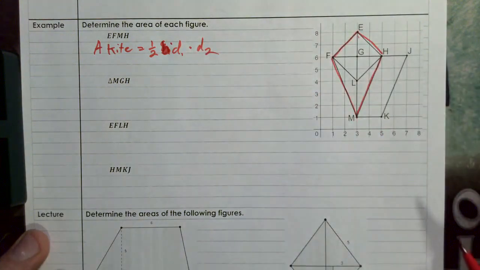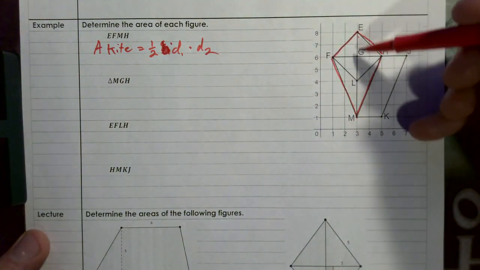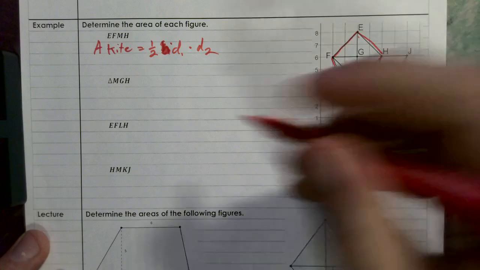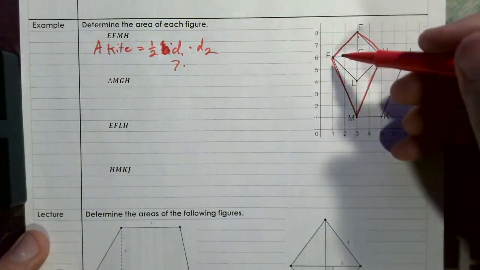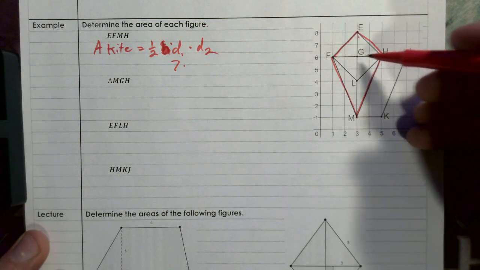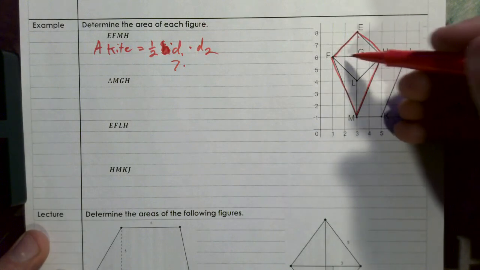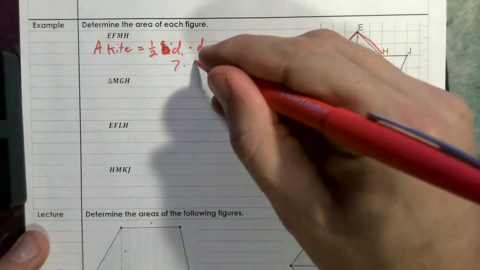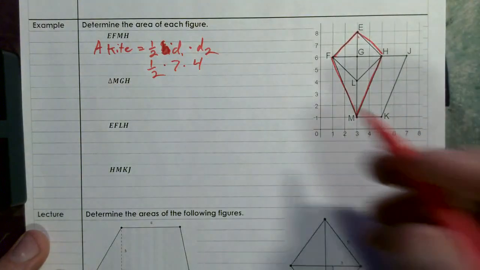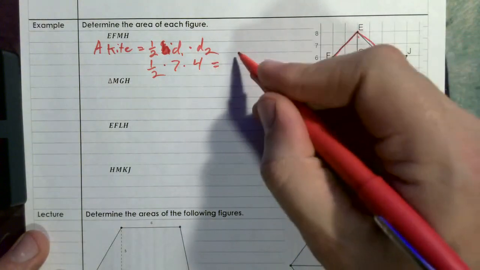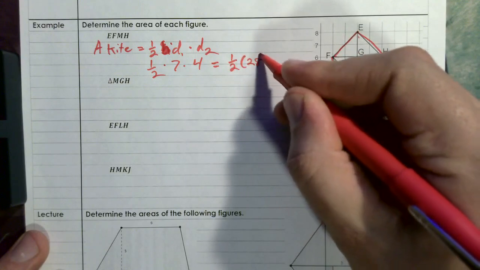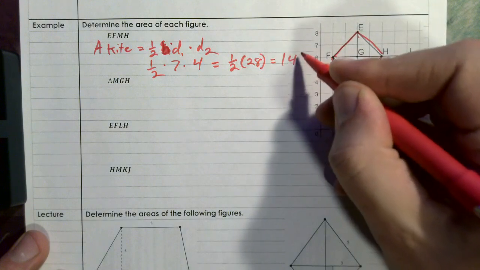My first diagonal that cuts my shape in half is going from 1 to 8, so that's 7. My other one is from F to H, which is 4. So 1/2 times 7 times 4 equals half of 28, which is 14. So there's our first one.